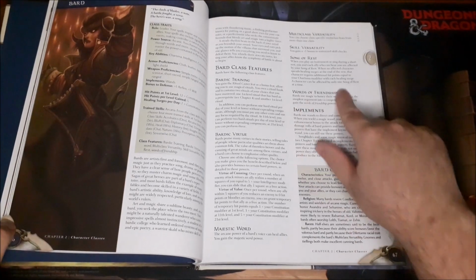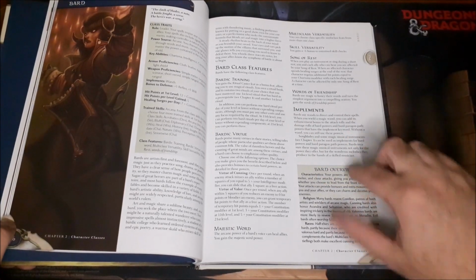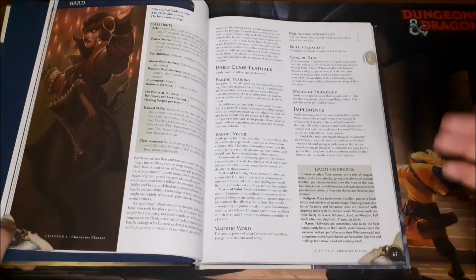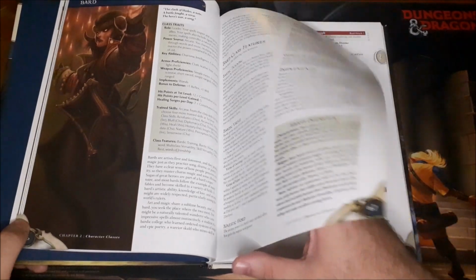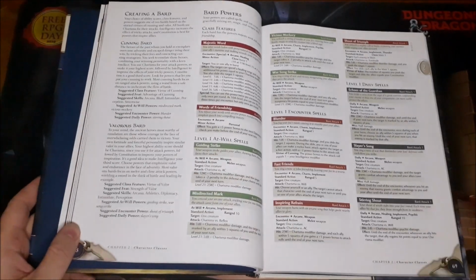They also gain the ability Words of Friendship, which we'll see here in a moment, and then it just talks about their implements, which are wands, but they can also use what are called song blades, as well as certain instruments, and again, they can just function similarly to a magical weapon.